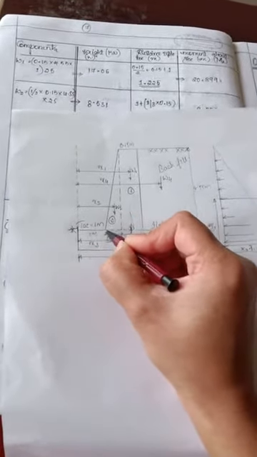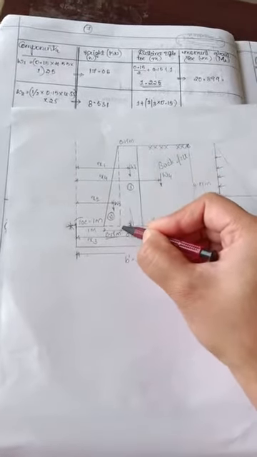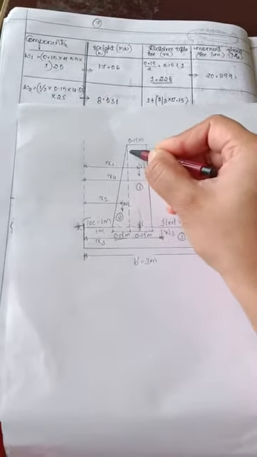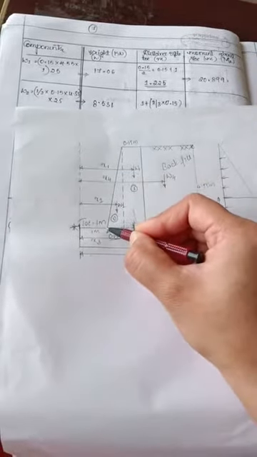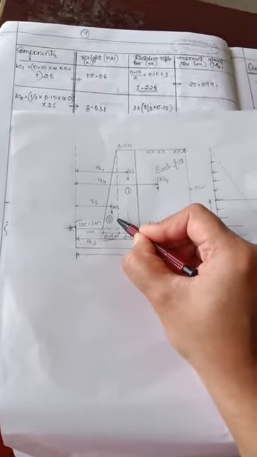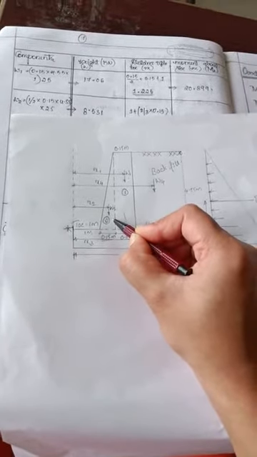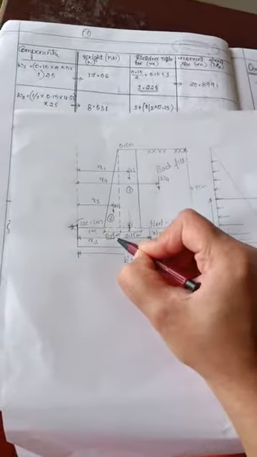After calculating this W1 value, the next weight is the W2 value. For finding this W2 value, we take the component in terms of a triangle. How does this component appear as a triangle? Next, which formula do we use to find the area of a triangle? Half into base into height.